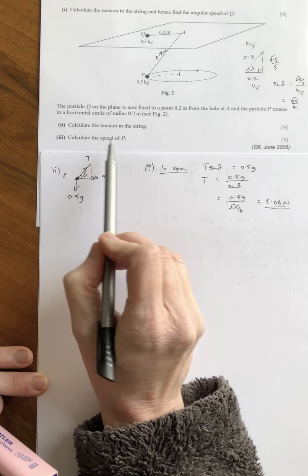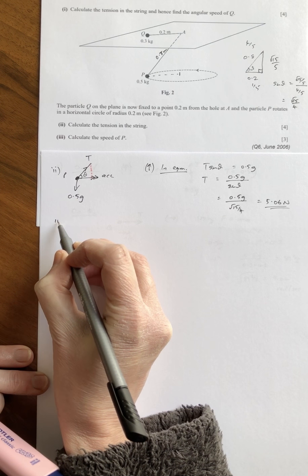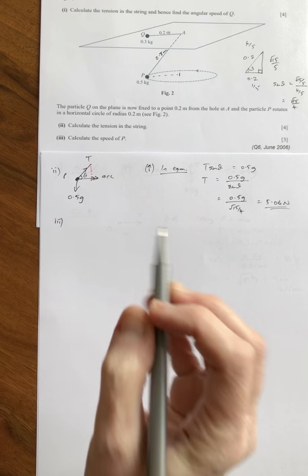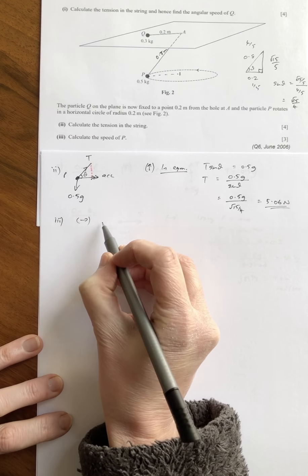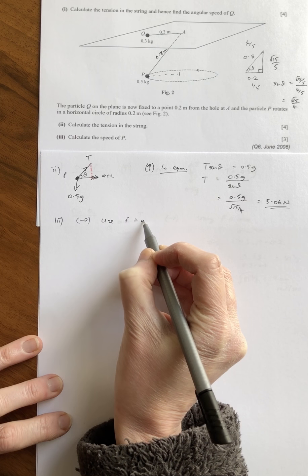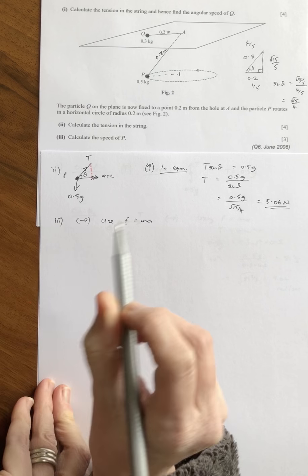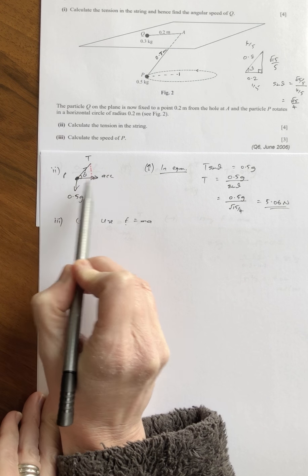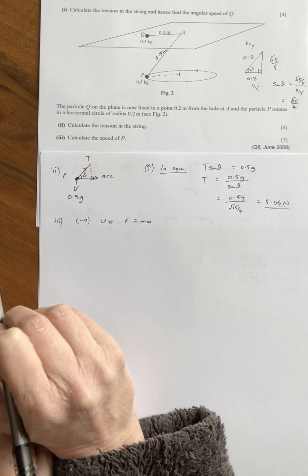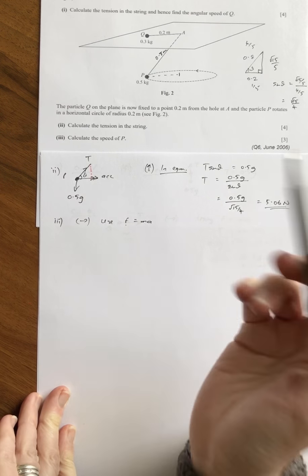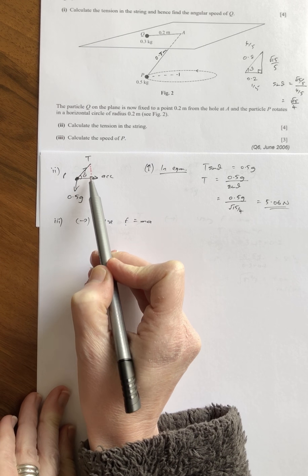And then to calculate the speed of P, we are looking at what's going on in the horizontal direction. In the horizontal direction, of course, it's not in equilibrium. We're going to be using F equals ma, where F is the resultant force in the direction of motion. There is only one force acting horizontally on P, and that is the other component of the T. So it's almost automatic, because you know that T sine theta was the vertical component.